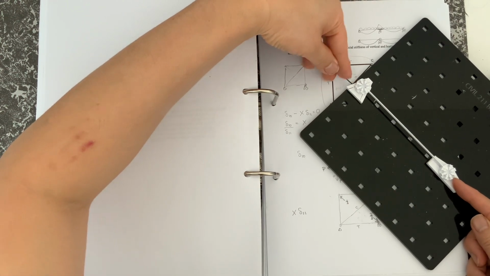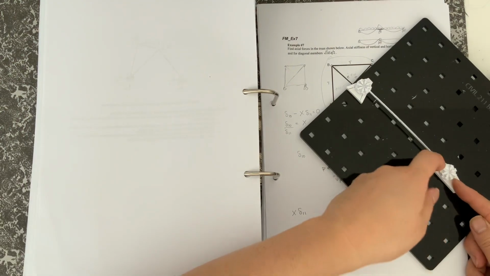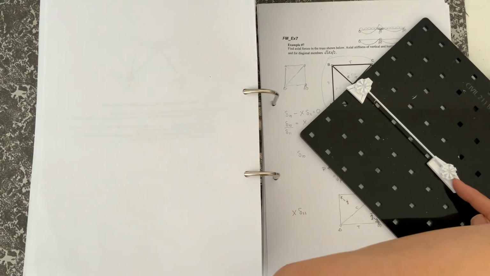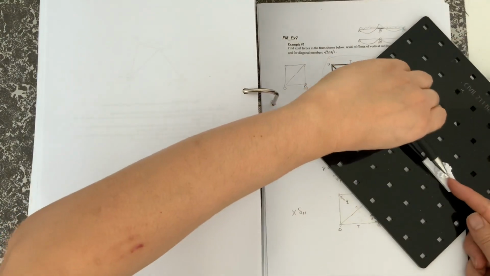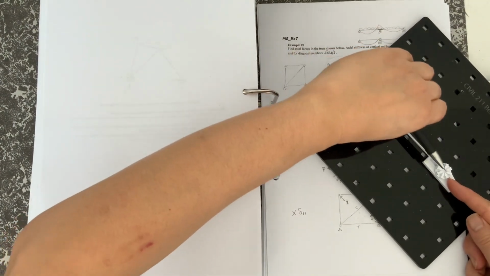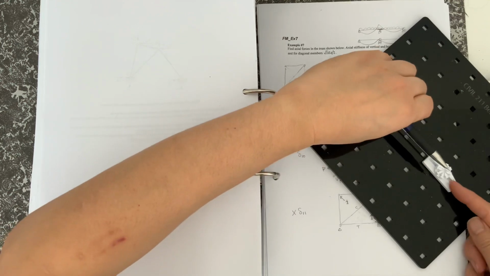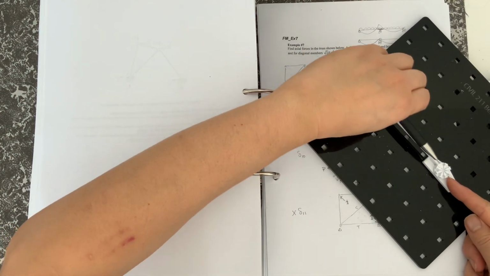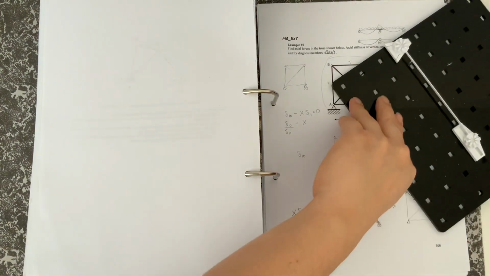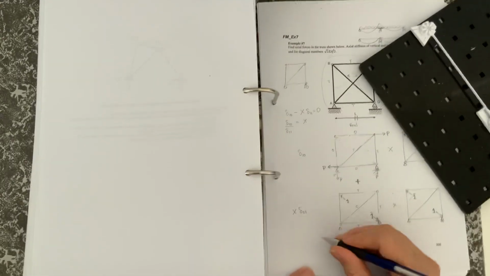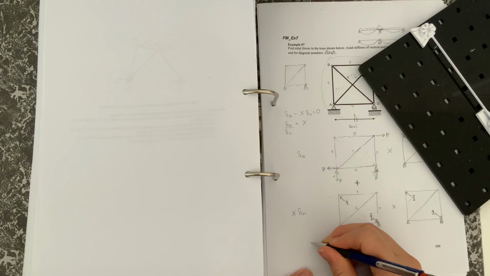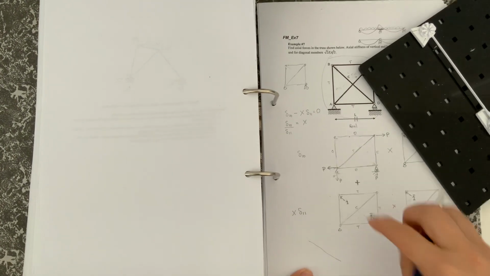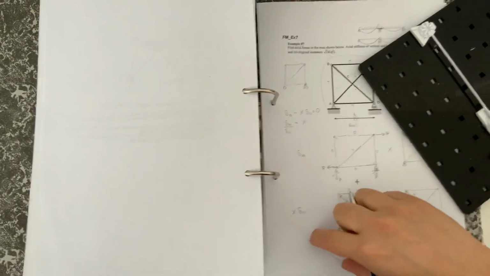You would feel a force acting at my finger in this direction. So the arrowhead would be, as far as my finger is concerned, the force acting in that direction. Okay, so let's just sketch something out. That is representing that.